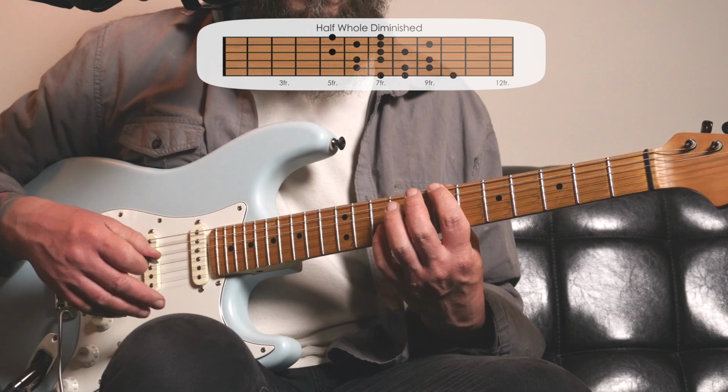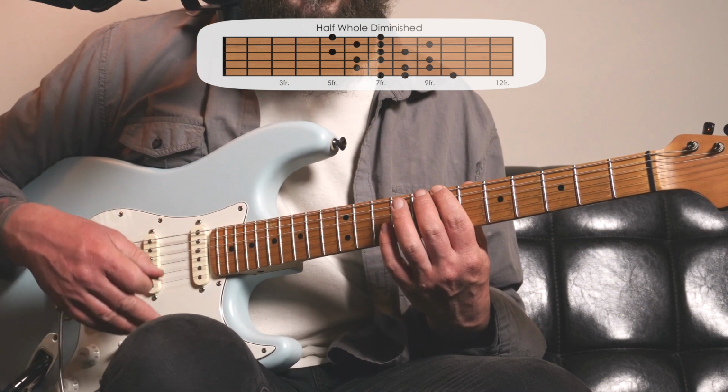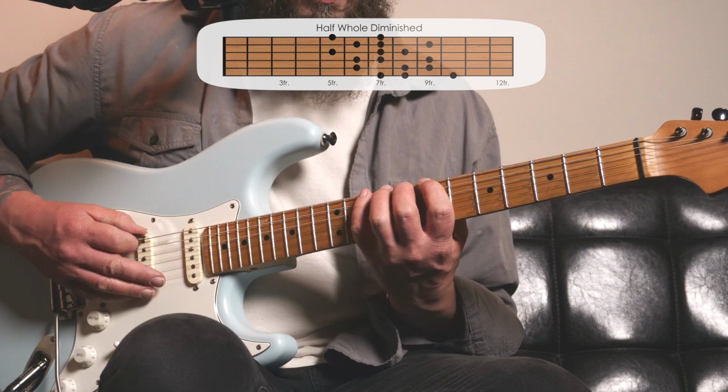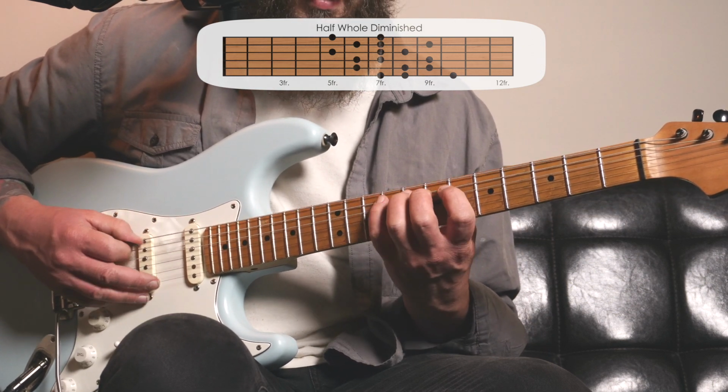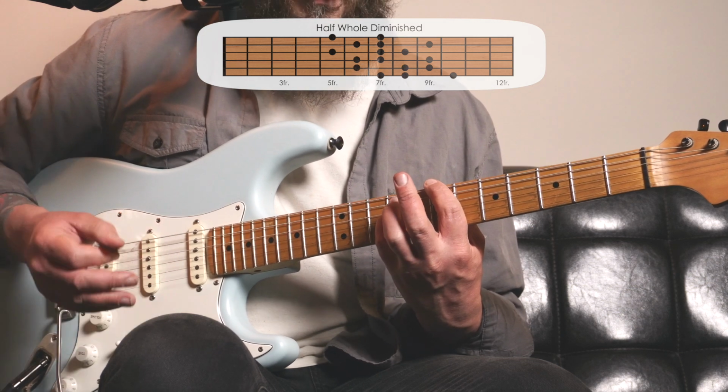So if I start on the root note, this is a B, I'm going to be playing a B half-whole diminished scale. You land on the same beat that you started on. So if I play my 8-note scale, 1, 2, 3, 4, 1. I've landed on the B again on 1.